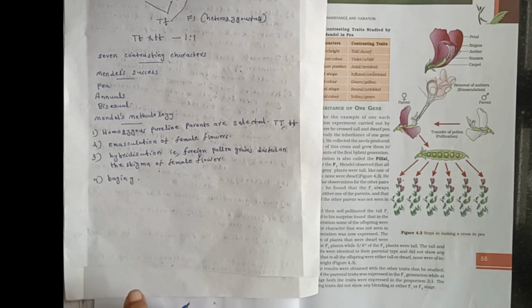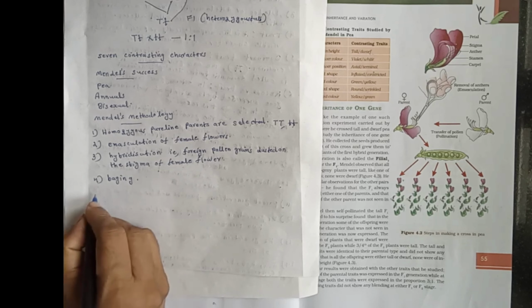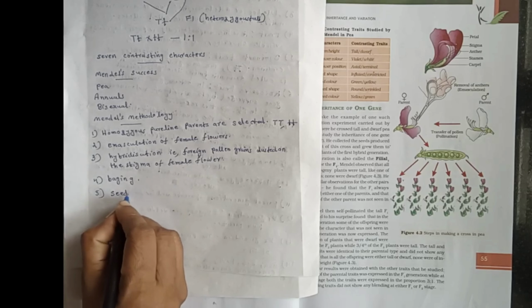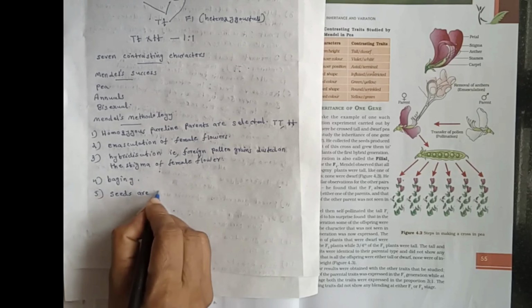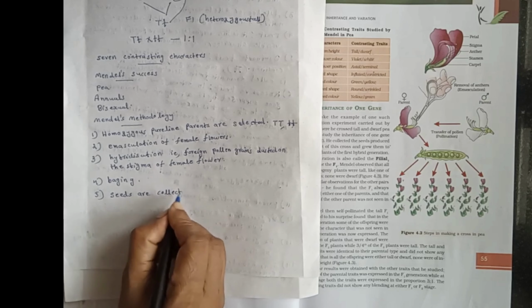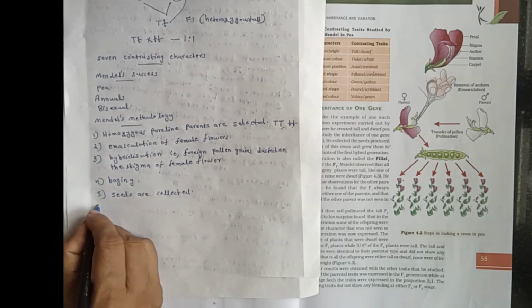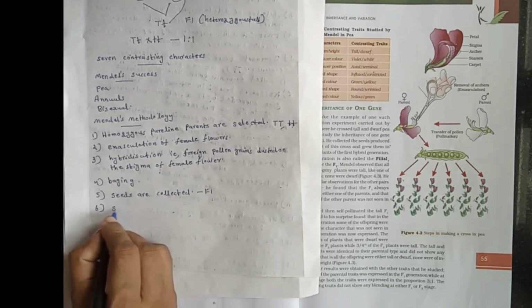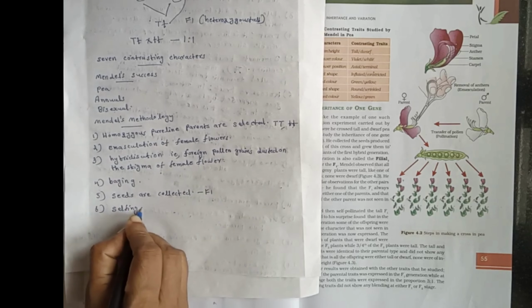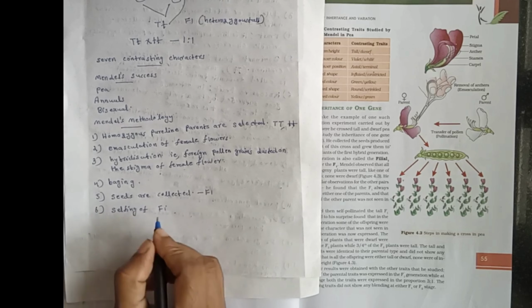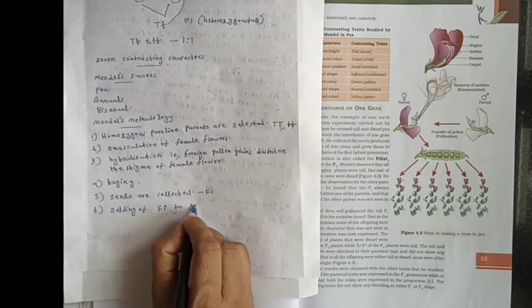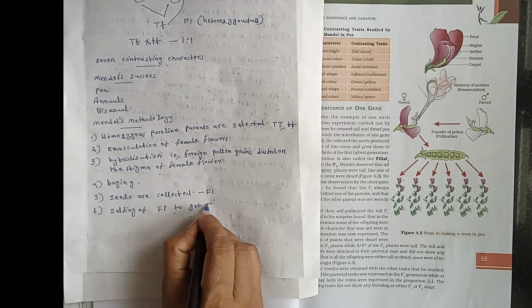Then seeds were collected as F1 generation. Seeds are collected, then selfing of F1 to get F2 generation.